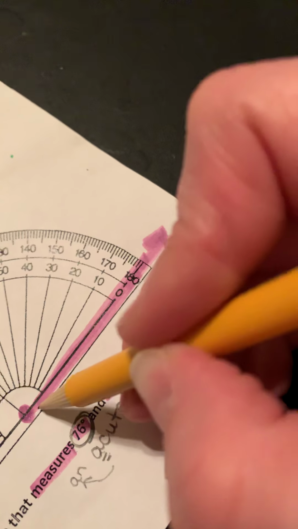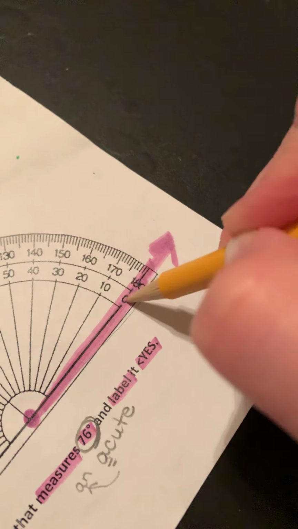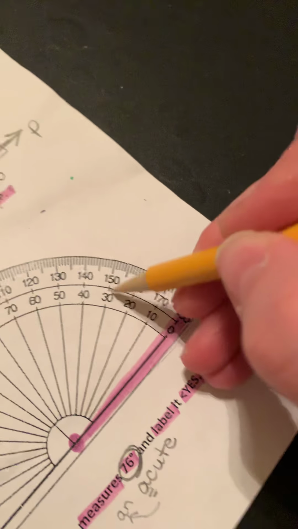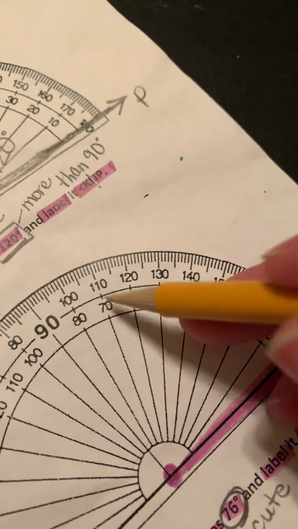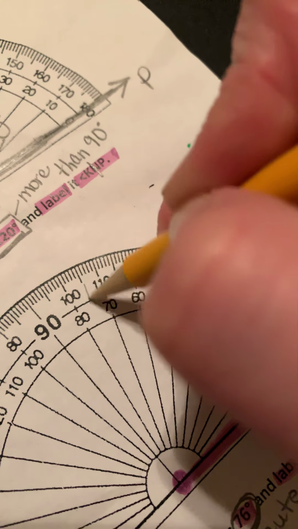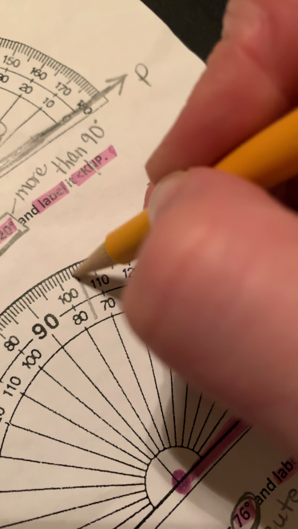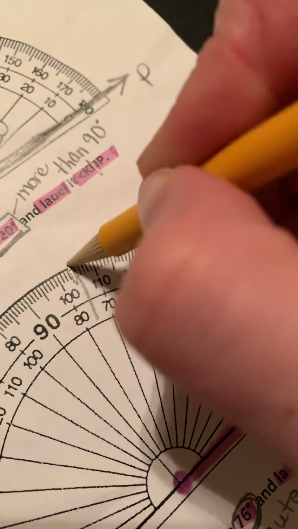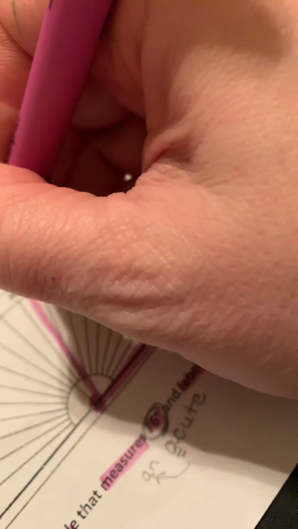76 degrees. All right, so we start with what? 0. 0 goes to 10, 20, 30, 40, 50, 60, 70. Right here is 75, which makes one more, 76. Make the connection.